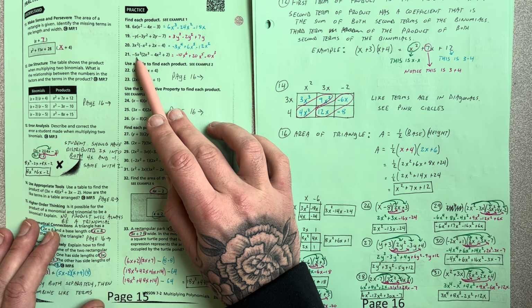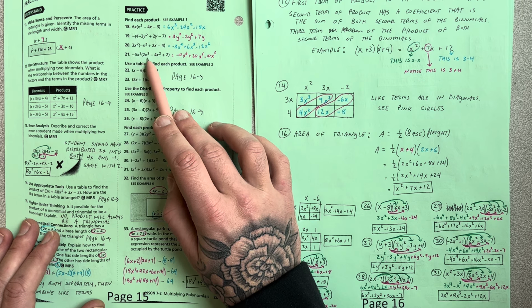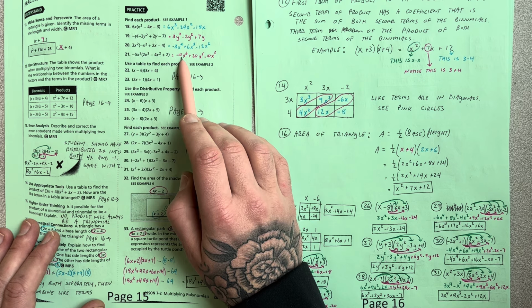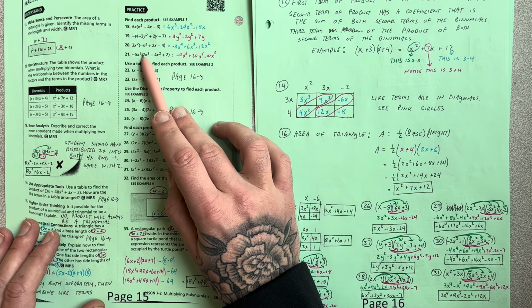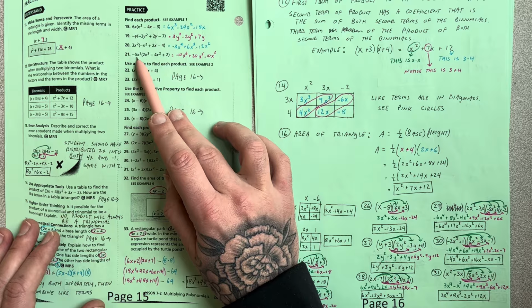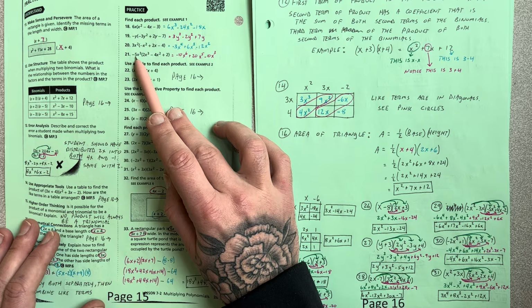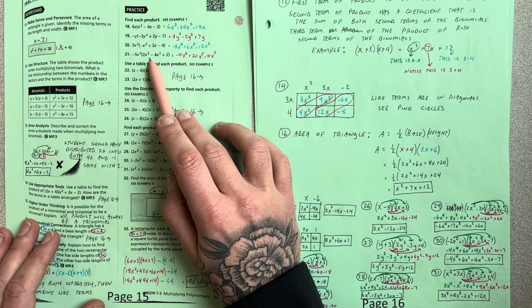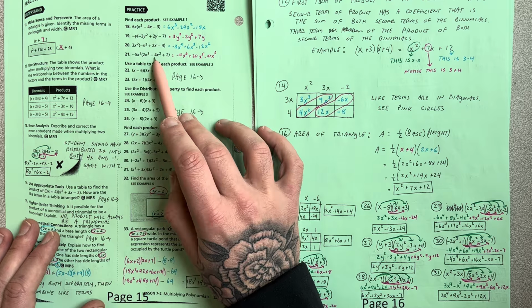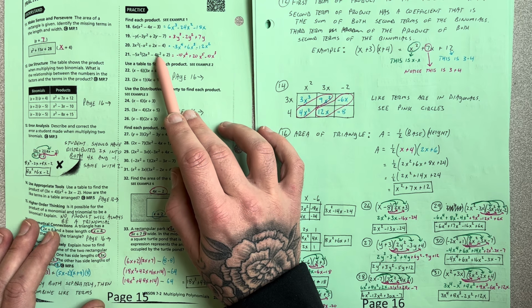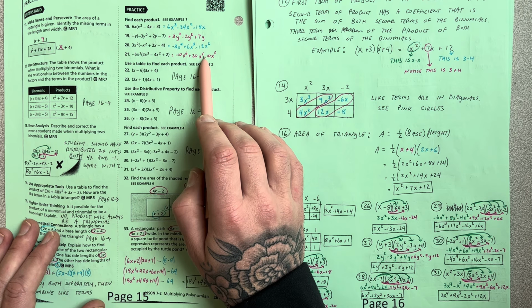Number 21, negative 5x to the third power. Negative 5 times 2 is negative 10. X to the third, 3 plus 3 makes 6. Negative 5x to the third times negative 4x to the second. Negative 5 times negative 4. Negative times a negative is a positive. 4 times 5 is 20. X to the third, x to the second. 3 plus 2 makes 5.